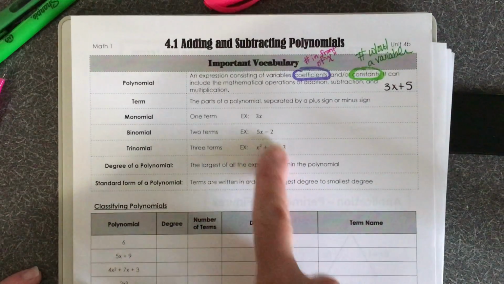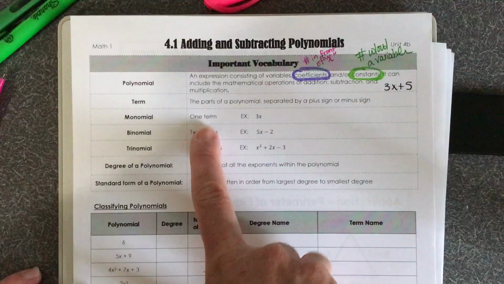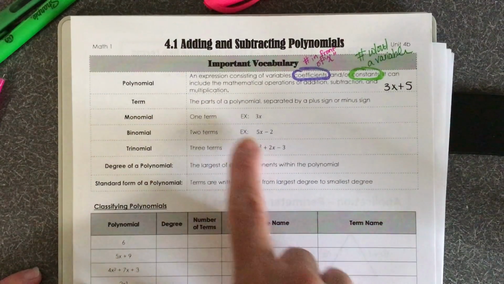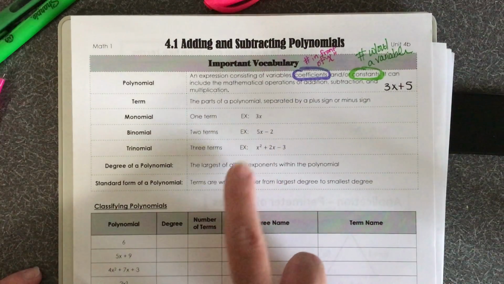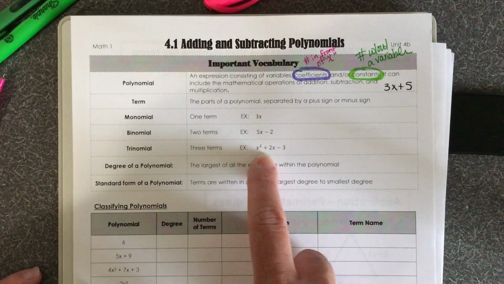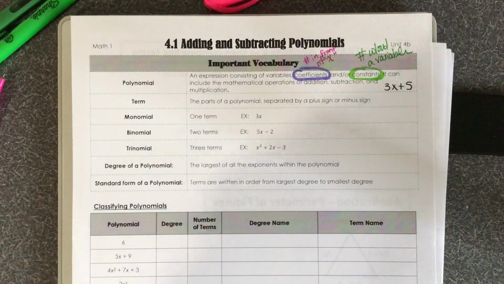Now, if I have one term, that's called a monomial. If I have 2 terms, that is called a binomial. If I have 3 terms, it's called a trinomial. Anything larger than 3 terms, we just call it a 4-term polynomial or a 5-term polynomial.